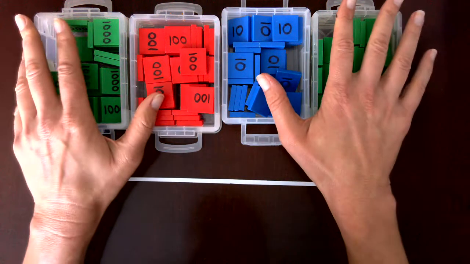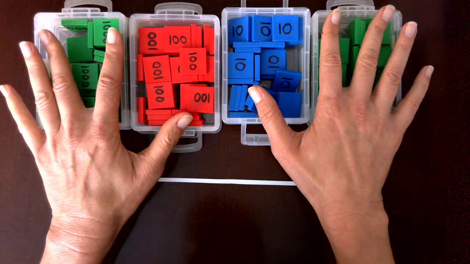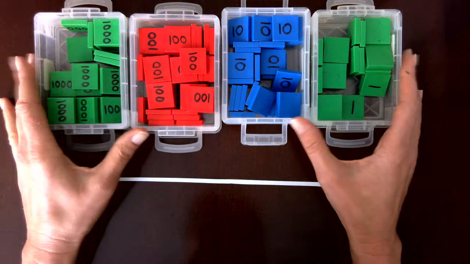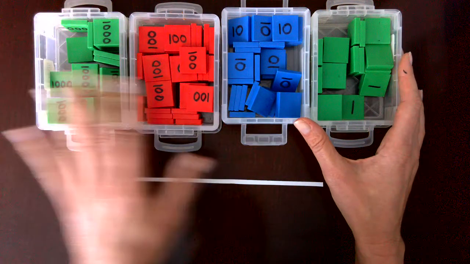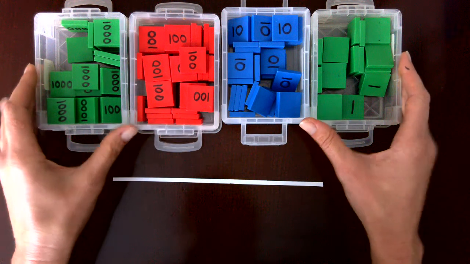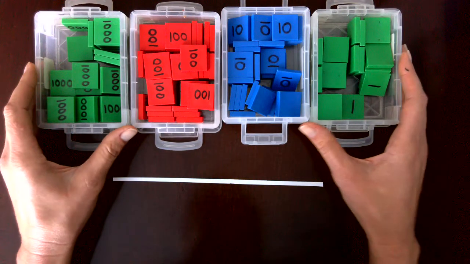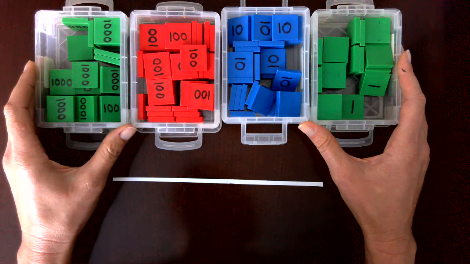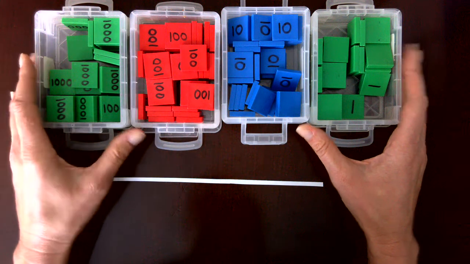This is looking at how many groups of something are contained within a number. So that's a slight differentiation. And this is used with the stamp game. And this is just a homemade set I have here. You can also use a printable version, which I'll link in the description below.